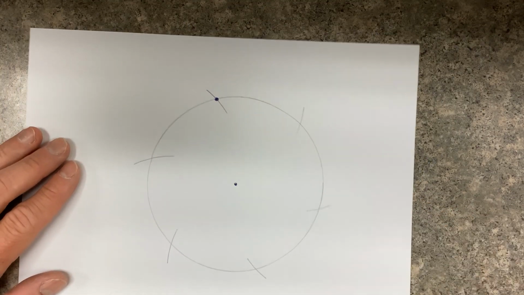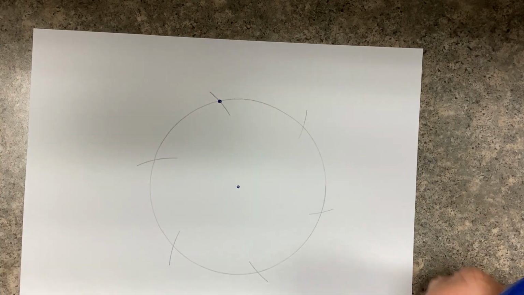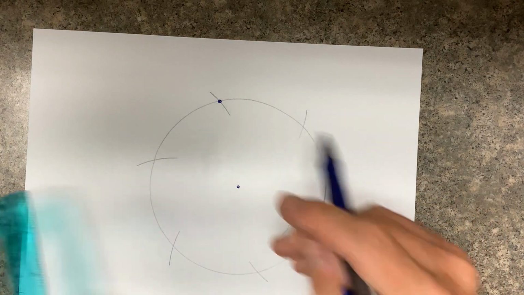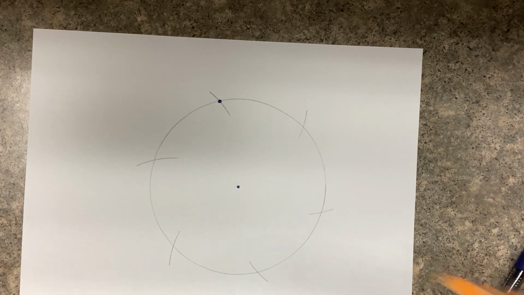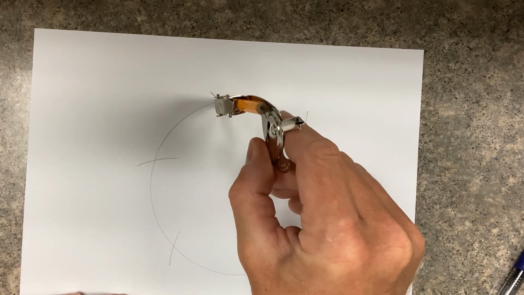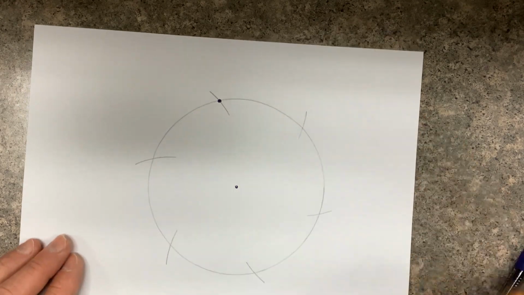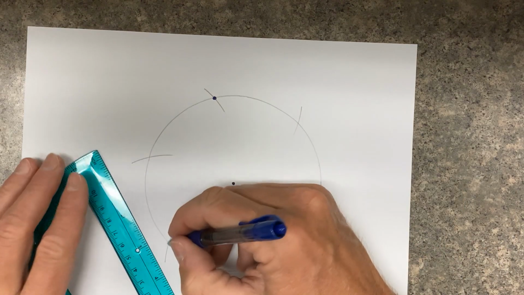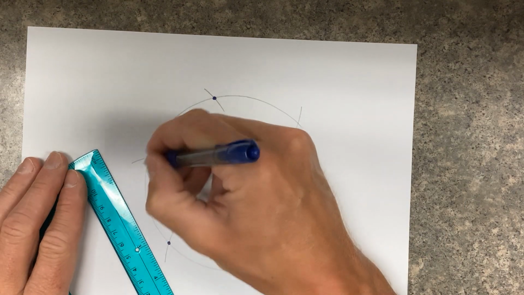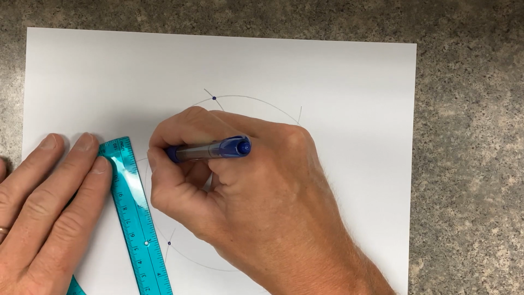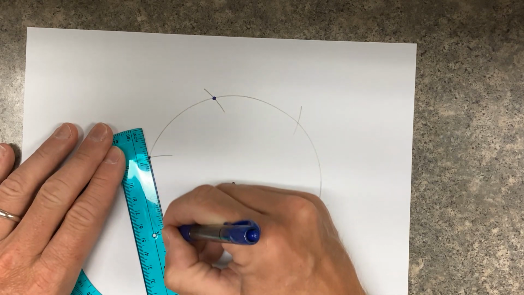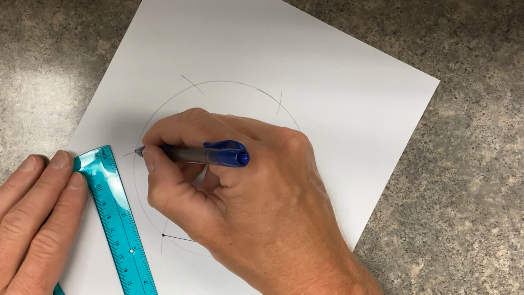And then if you look at this, what I've created is six congruent line segments, right? All of these line segments were in fact the radius of my original circle, okay? So I'm going to put dots on these intersections, and then I'm going to use my straight edge to carefully connect.